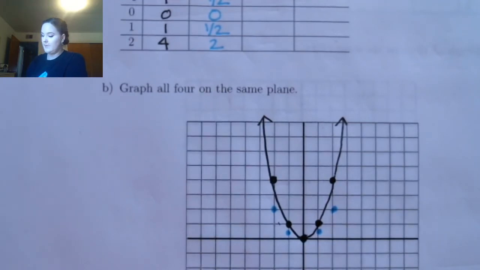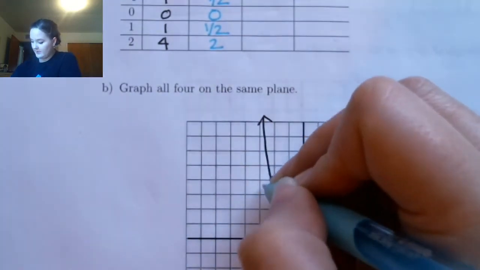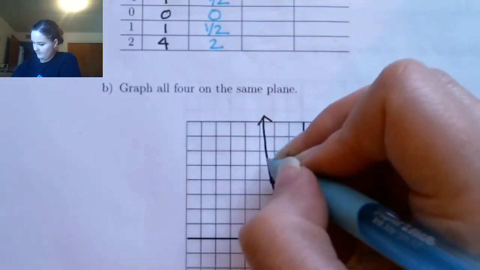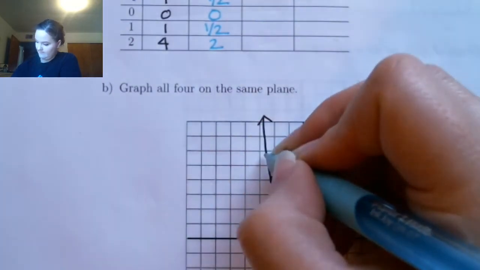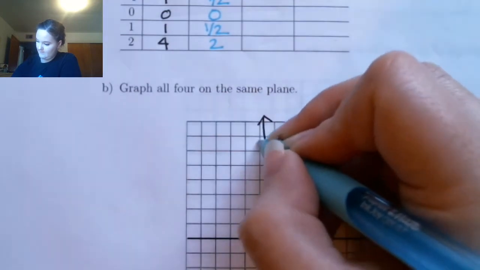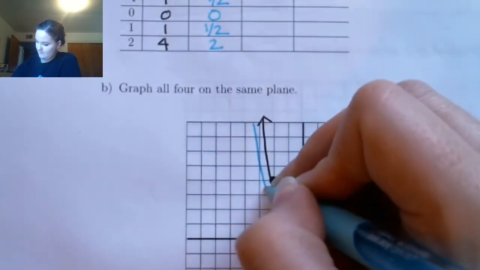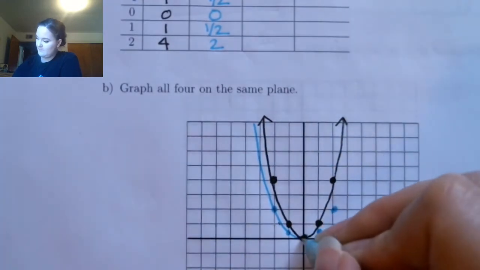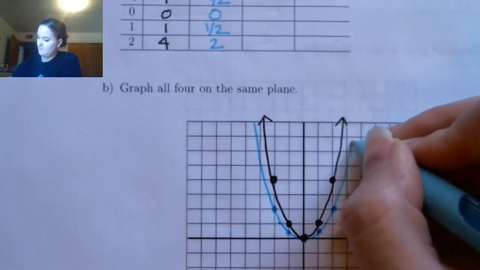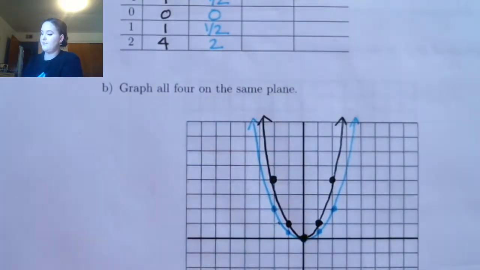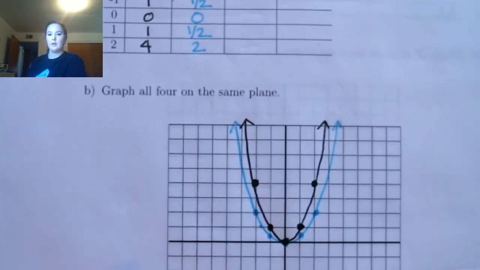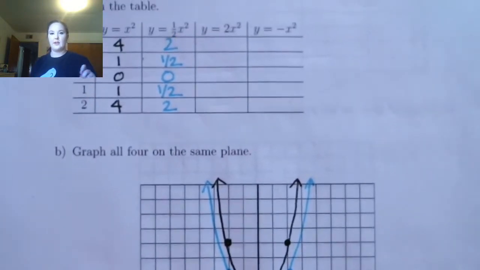Now I'm going to graph this. Then I'm going to proceed to do the same thing for these other two.